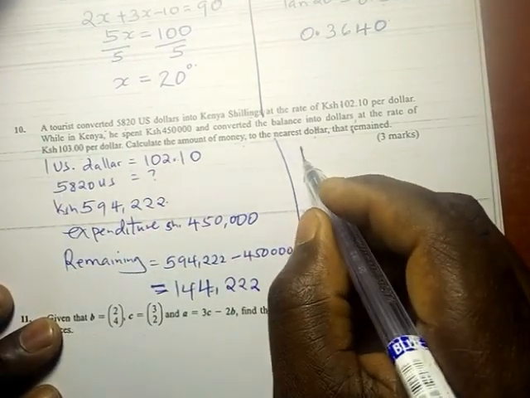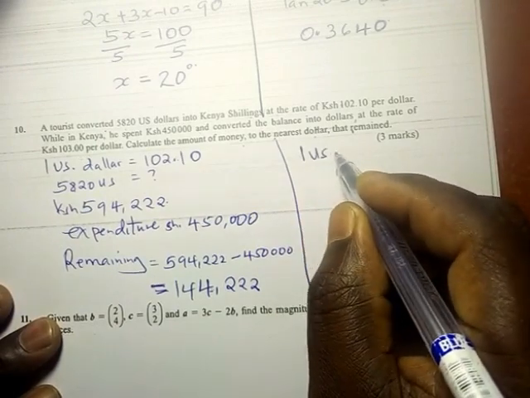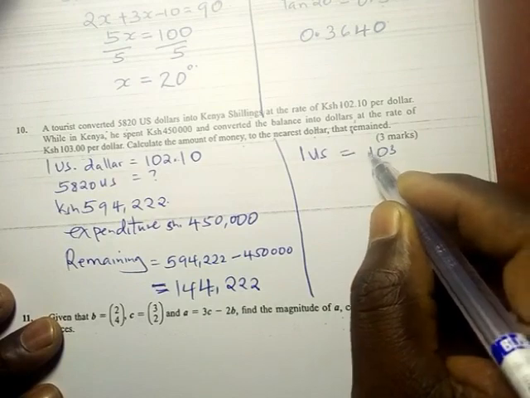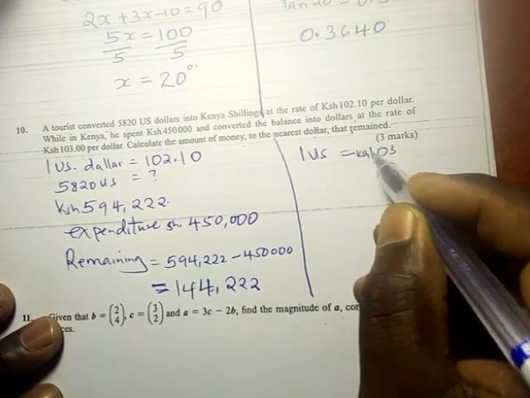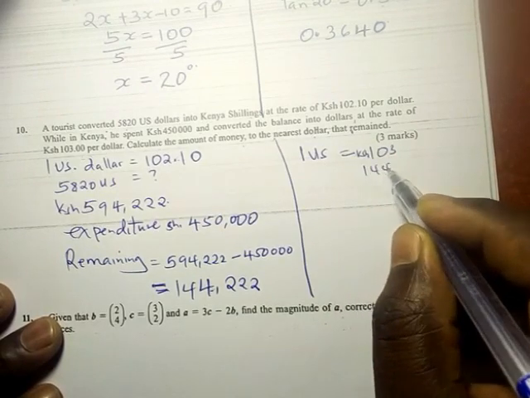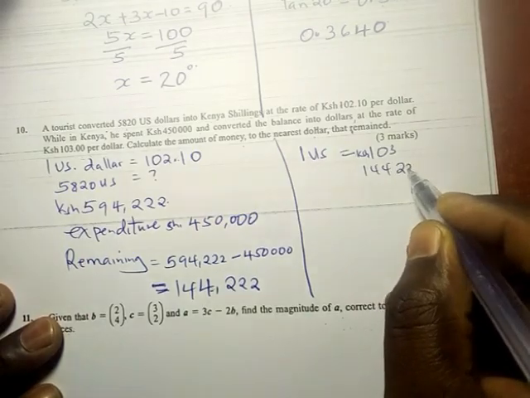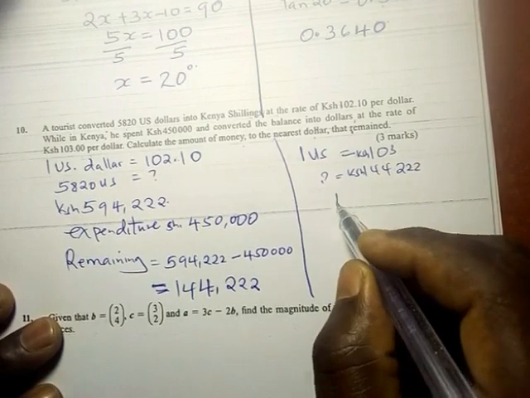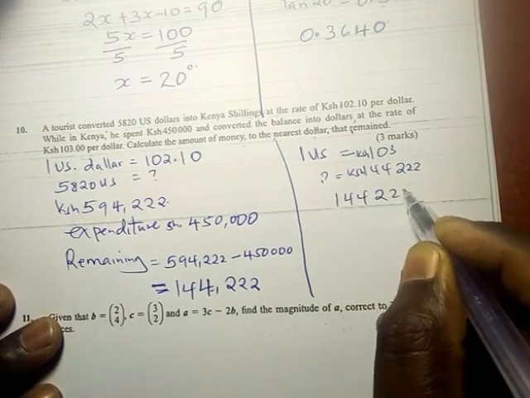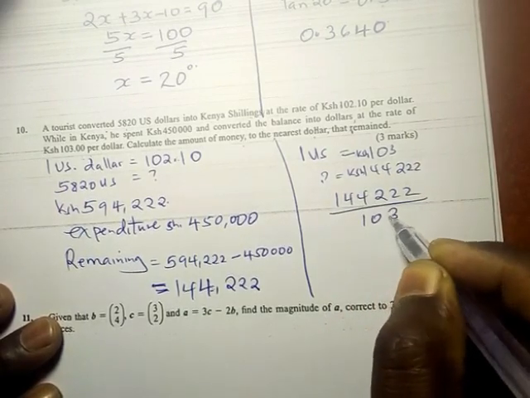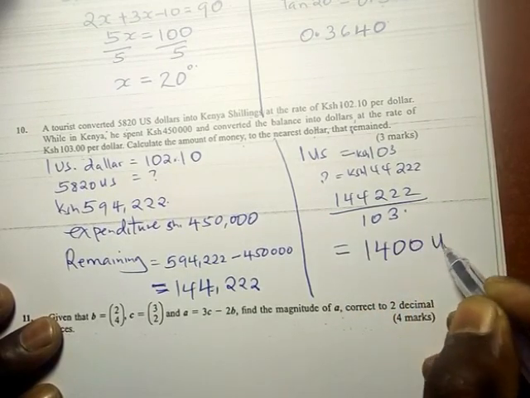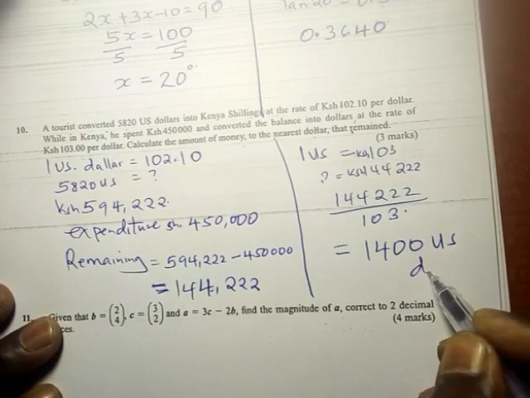So 1 US is equal to 103 Kenya shillings. So we will ask 144 Kenya shilling will be how many dollars? That's 144,222 divided by 103. That one will give us 1,400 US dollar.